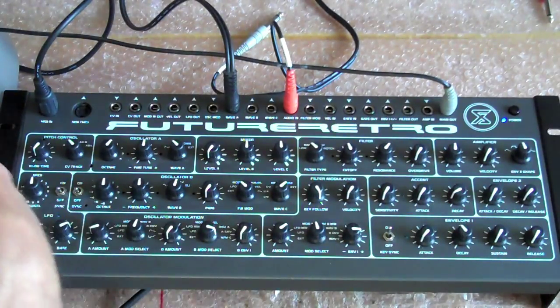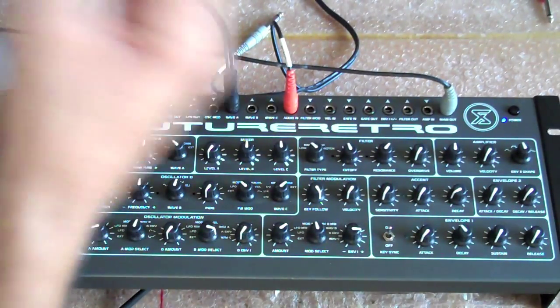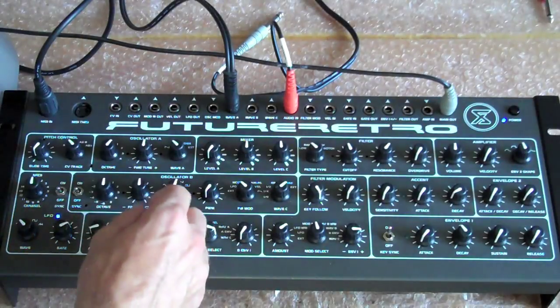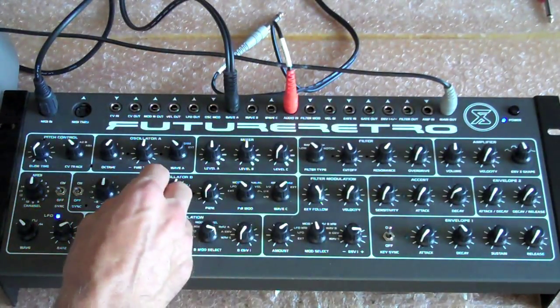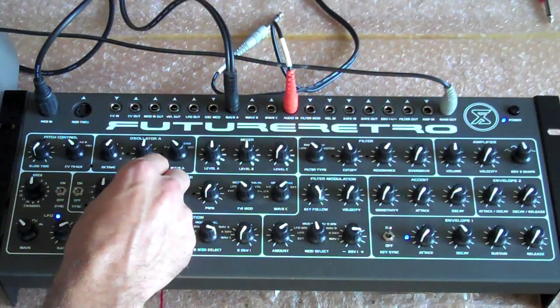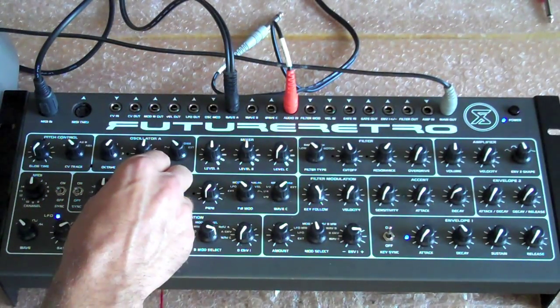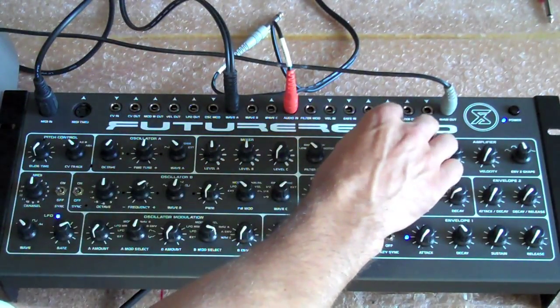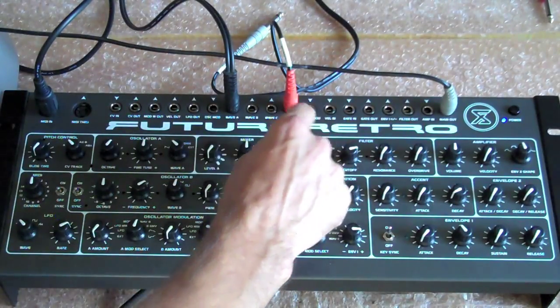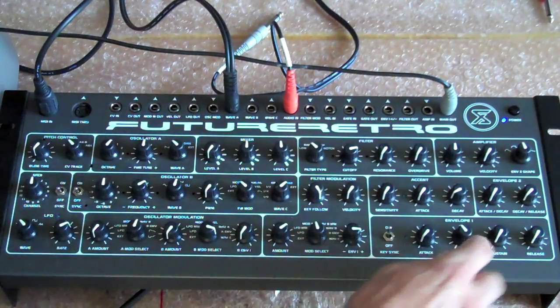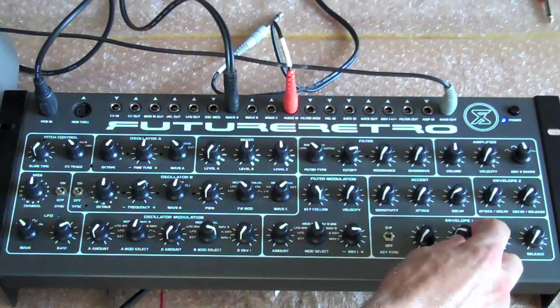Now let's say, for instance, we'd like to create an interval between these two oscillators. Let's go ahead and turn up oscillator A and turn down C just to set our interval. Now let's turn oscillator A down and wave C up, so oscillator A's amplitude is controlled by the filter envelope.